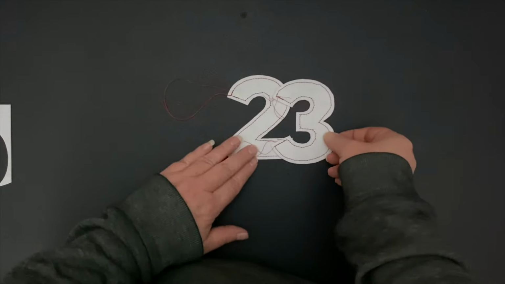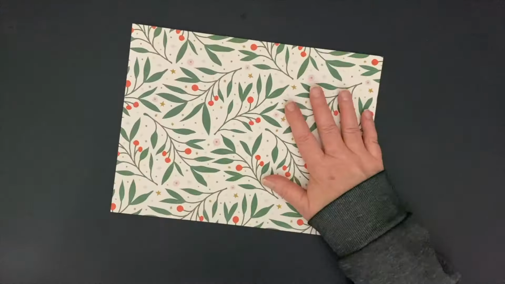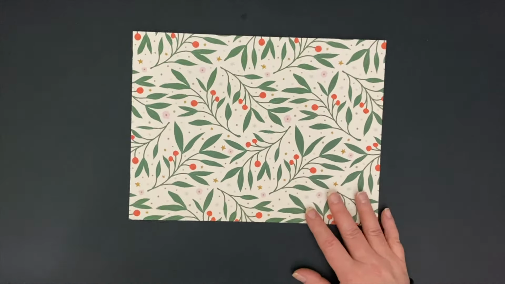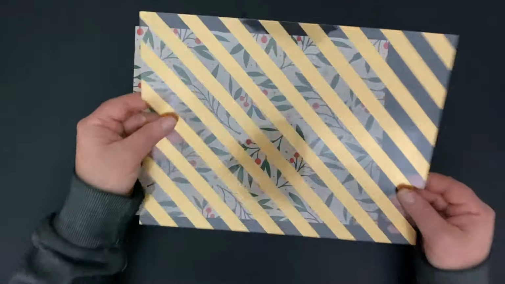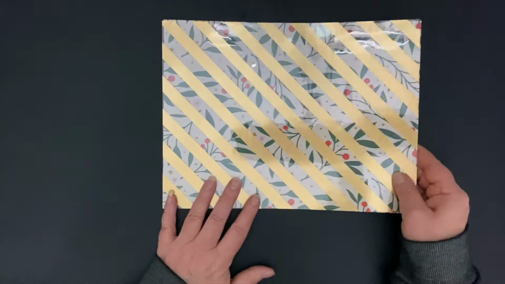So I think you're going to see more of this from me in the future with December Daily. All right, so I'm going to create a pocket now. So I've just chosen any one of my patterned papers. To be honest with you, it will not really be seen, so I'm not worried about that. But I did want to use this wonderful transparency with the gold foil stripes on it.